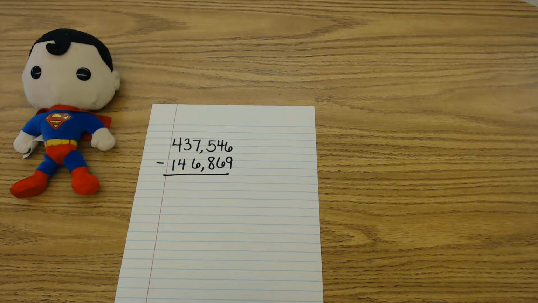Here's a subtraction problem that we solve in 4th grade. 437,546 minus 146,869. Before we solve this, we want to get a quick estimate of the difference. And we do that by rounding each of the digits in the subtraction problem.